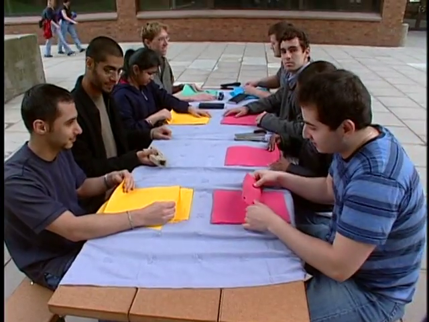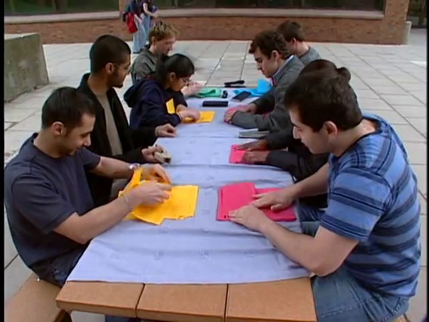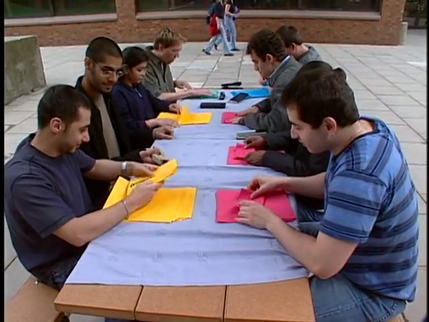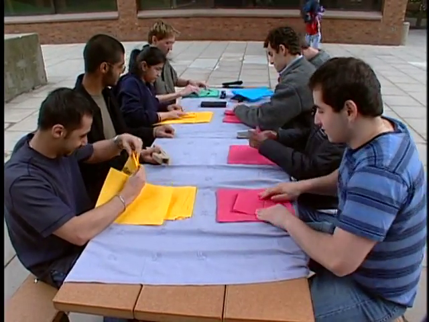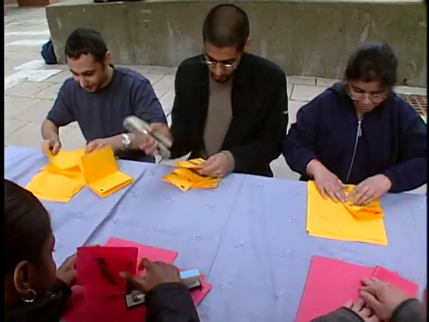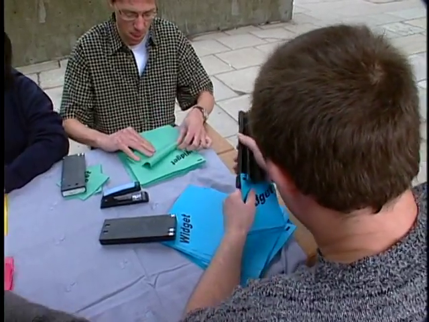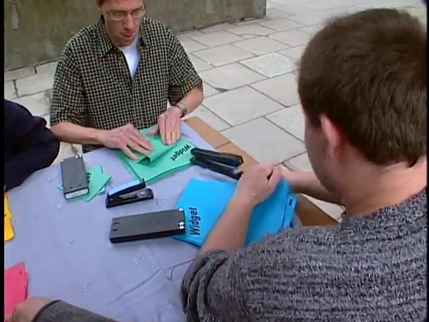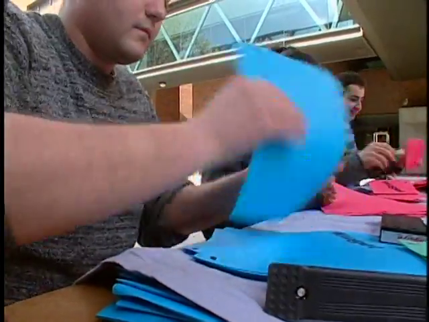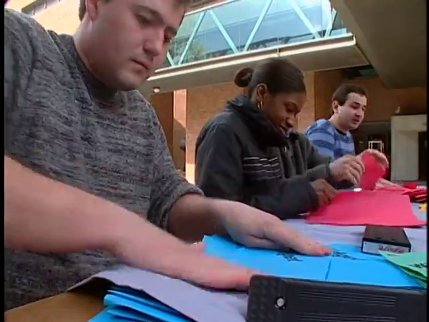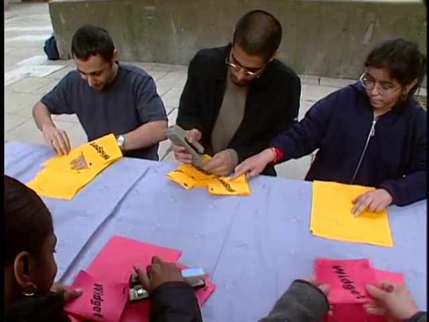2, 1, go. So we staged our own widget productivity test. 4 teams, different colored paper. Would 3-person teams turn out more widgets per person than widget soloists at the end of the table? 8 seconds. Come on, Oski, you gotta move faster. Move fast, dude.